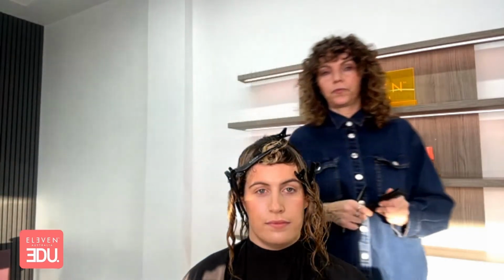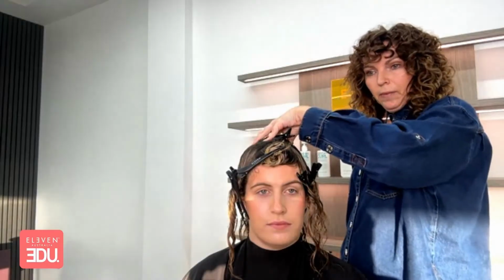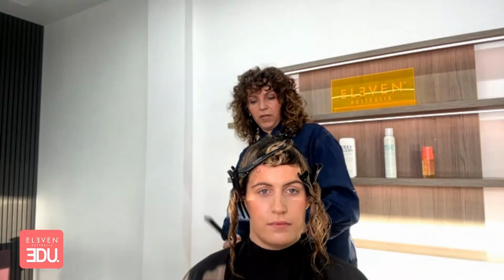So step 3 is where I want to separate the fringe. I've created my diamond shape. I've separated the sides and I've separated the back. Now it's safe for me to go and cut her hair.